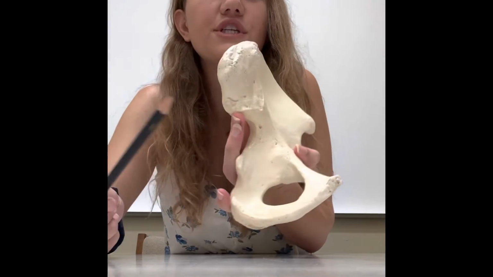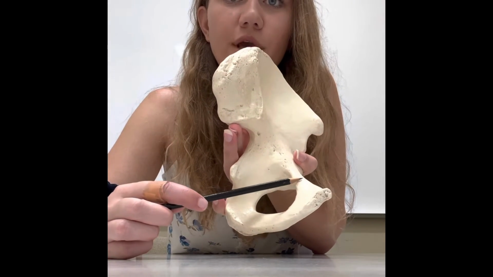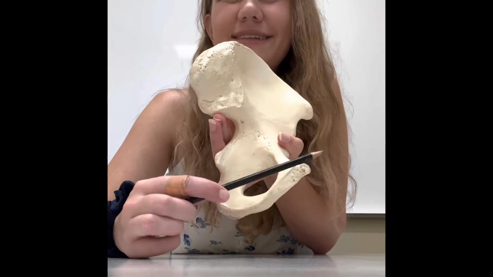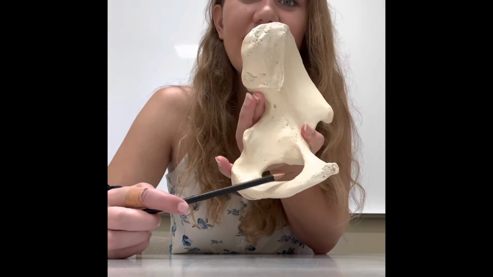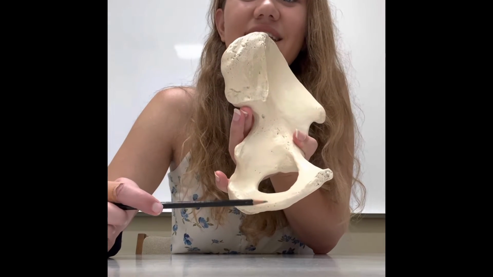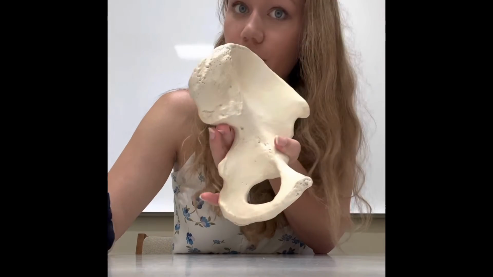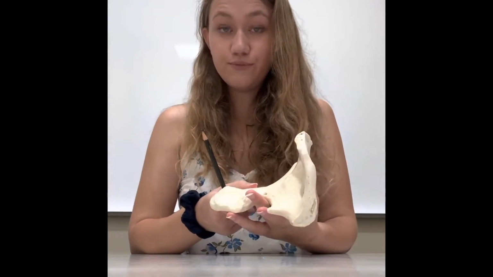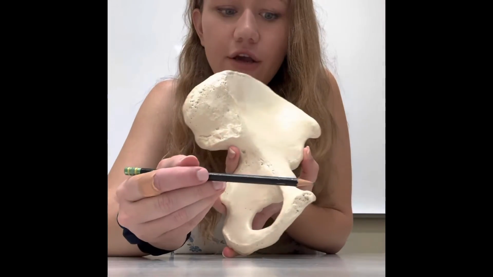So, let me switch hands. Superior pubic ramus, because it's above that pubic point. That's how I like to remember it. Then you have that inferior pubic ramus right here, and that ischial ramus right here, right? Okay, good.